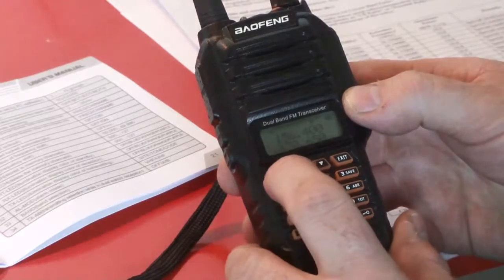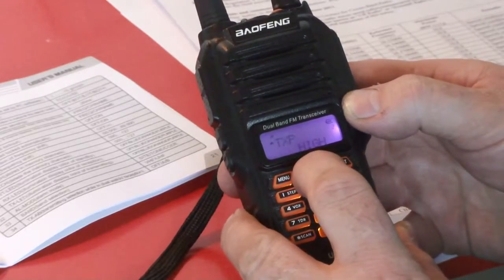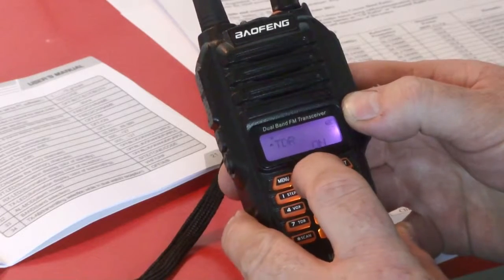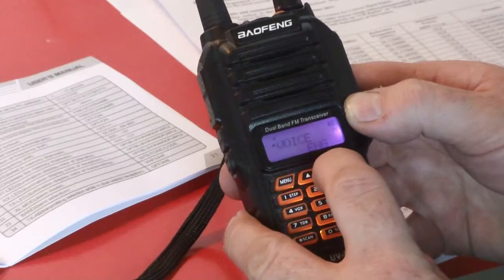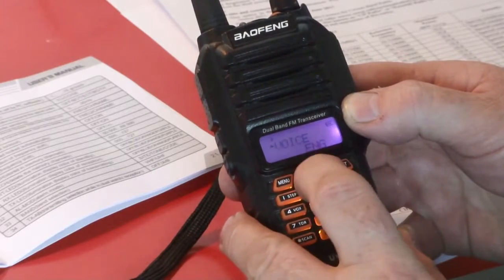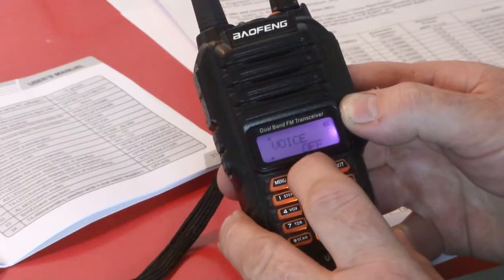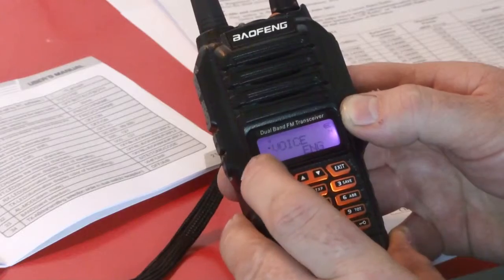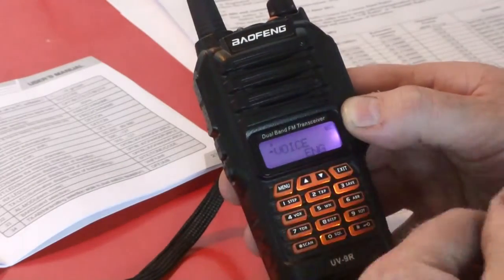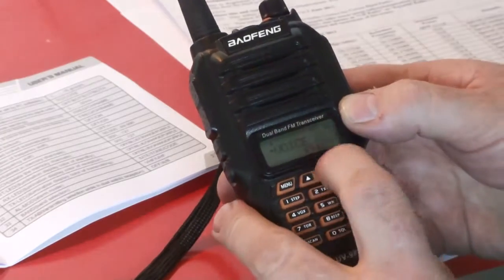So basically you can click on menu and you can go through all the settings here until you find language. I'm not sure where it is. Keep going through here, voice. See, you've got English, and then you can click on voice prompt, and then English, Chinese. So it's as simple as that. Confirm, to change back the language to English after you've deleted the existing settings.